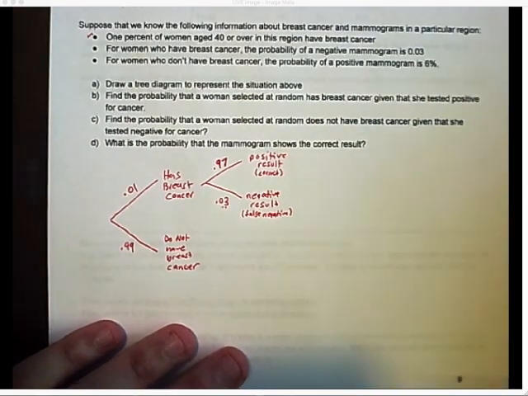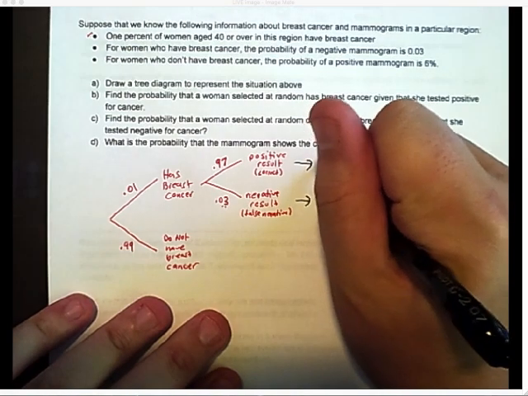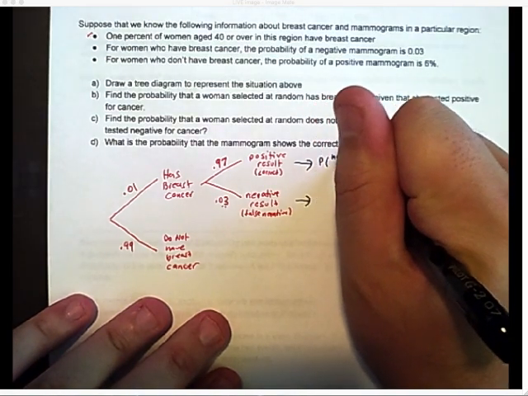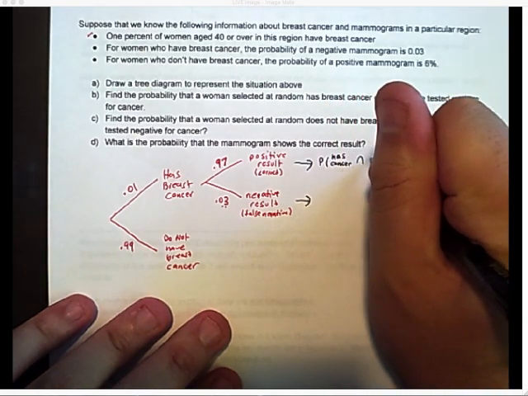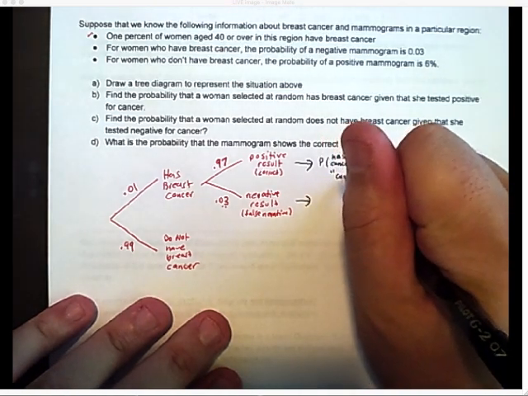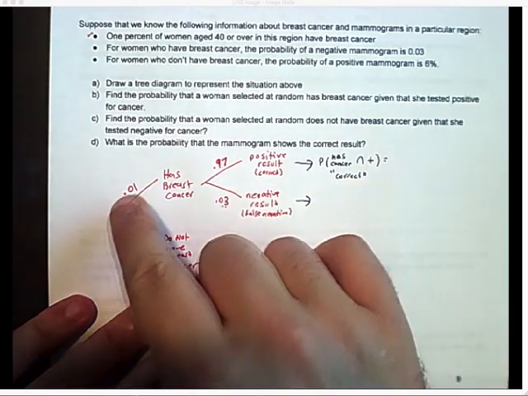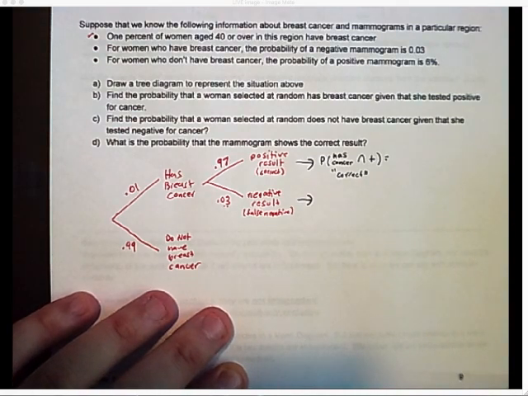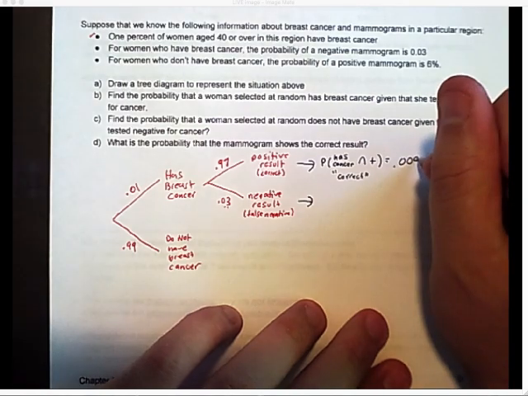Right. So let's think about the meanings of these things. This would be the probability that a woman has cancer and gets a positive result, which is a correct conclusion. So we're going to do 0.01 times 0.97. So that is 0.0097.